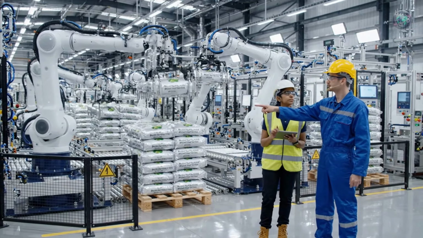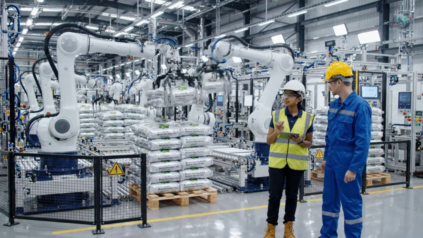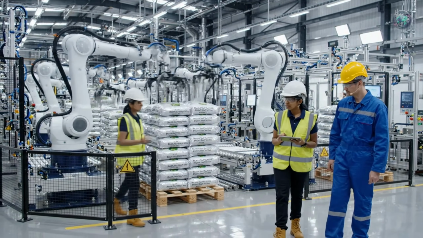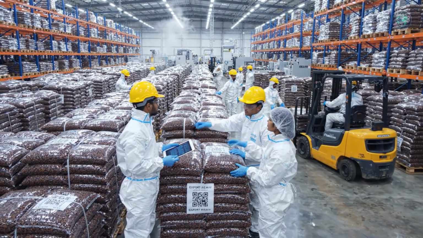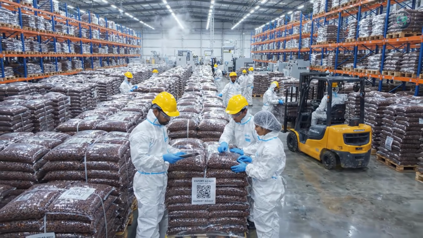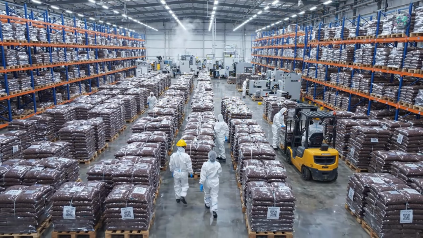We're hitting the target throughput for the fly protein bags. Yes, the optimization paid off. We'll finalize the report this afternoon. The current batch shows a 20% increase in protein yield. Excellent. We can move this directly to export.